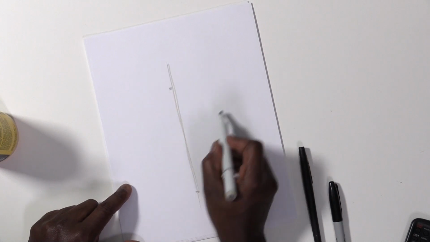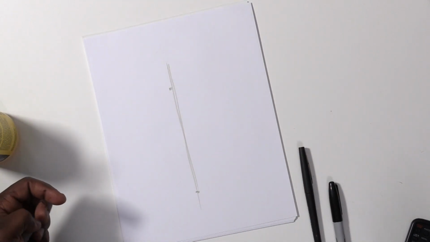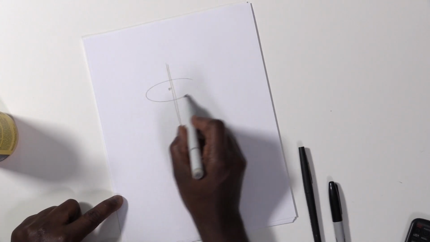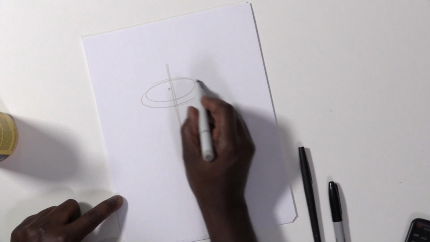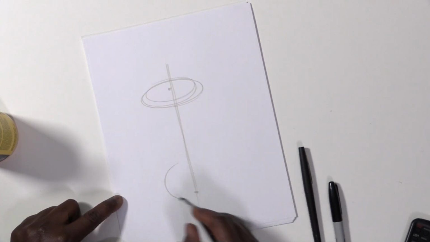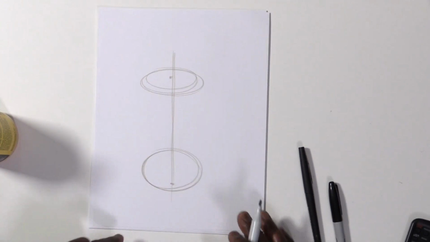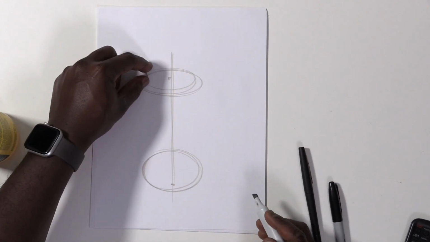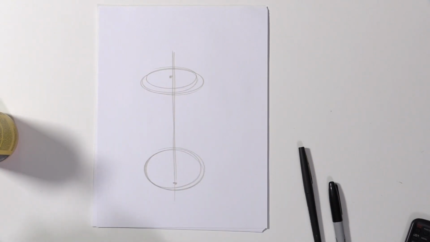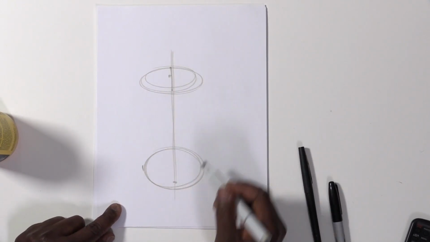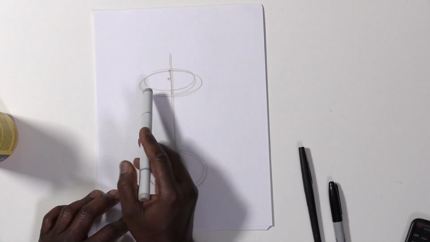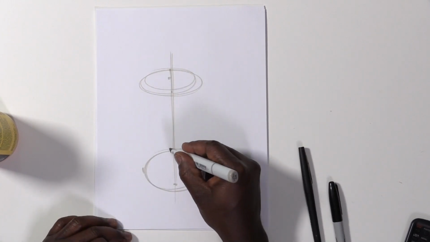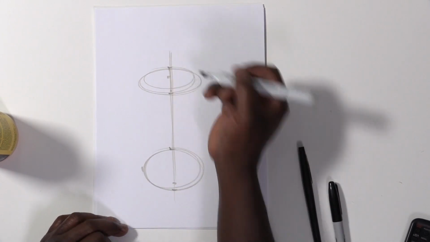I also get to decide what perspective I want this in. There are multiple ways to do this, but I'm just going to draw an ellipse on the top here, a little bit bigger, and then one on the bottom. Now, if you look at these ellipses, you'll notice something interesting. The top ellipse is smaller than the bottom ellipse. And by smaller, I mean the minor axis, which is the shorter of the lines that divide this ellipse. Look at the proportion of those minor axes, from here to here and from here to here.